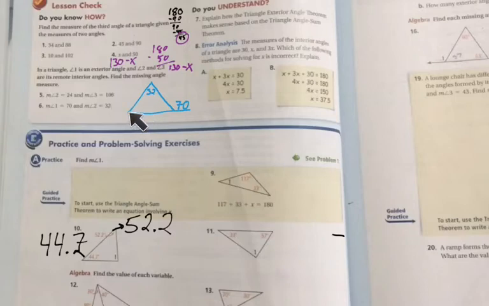So how can we do that? You think you got it? What's your best estimation? 78. Not quite. Okay, to start with, do we know what that angle is right there? That forms a linear pair, right? So what's that angle?